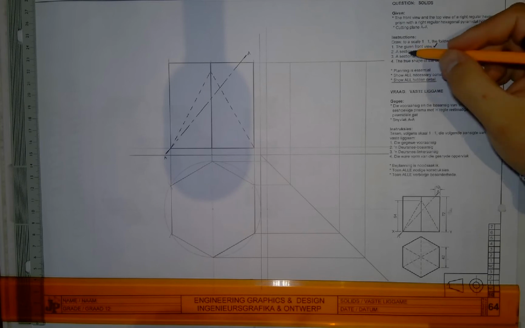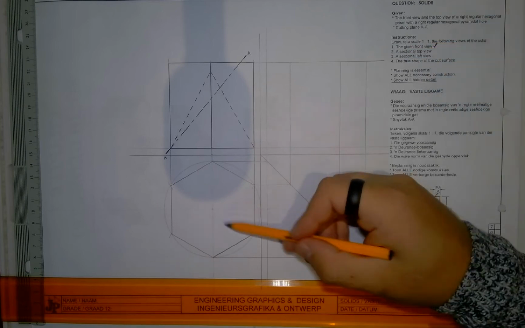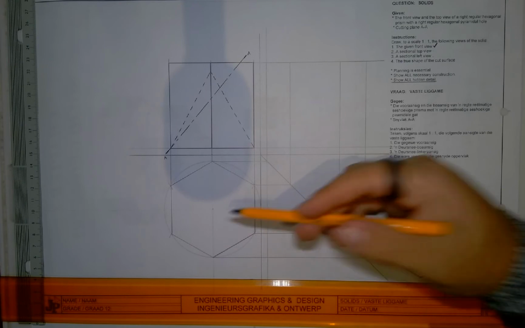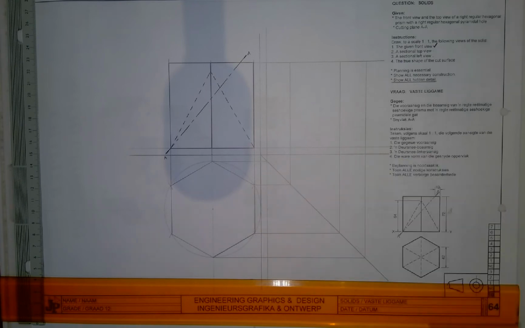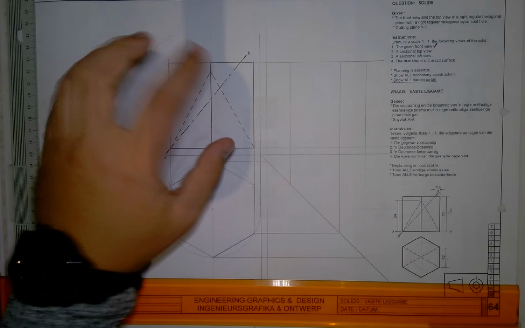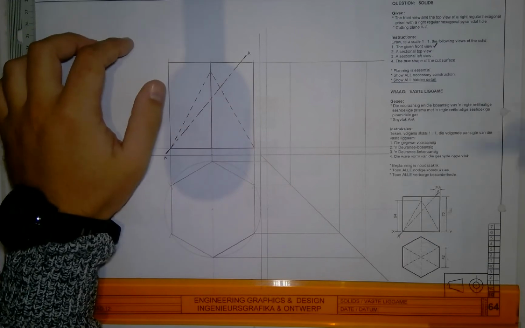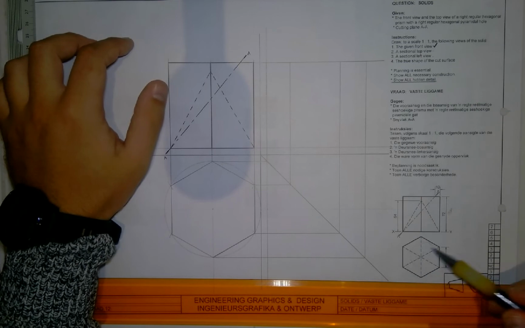Now I want a sectional top view. This is my top view, and obviously now they want us to section this view according to this drawing. As you can see, inside here we have these little dashed lines going to each other.